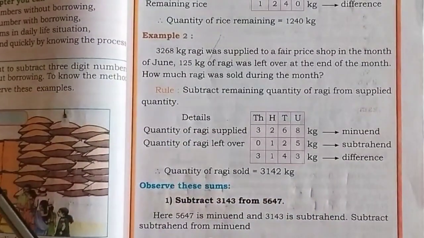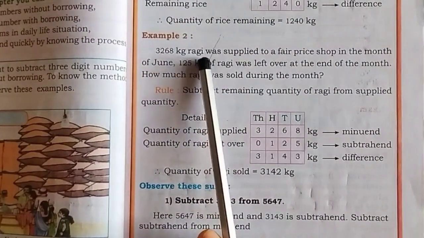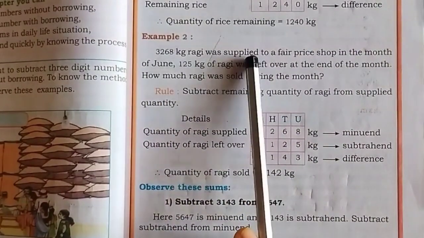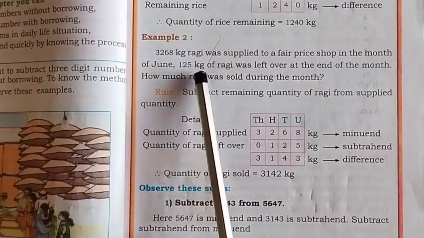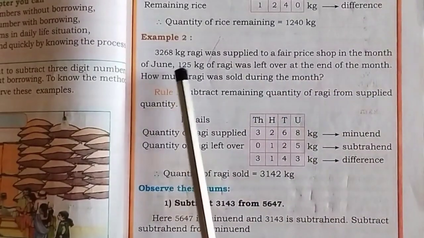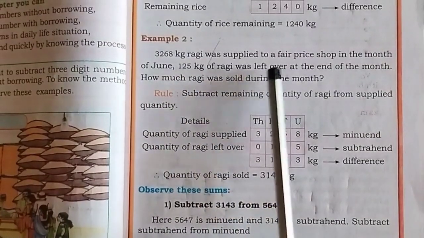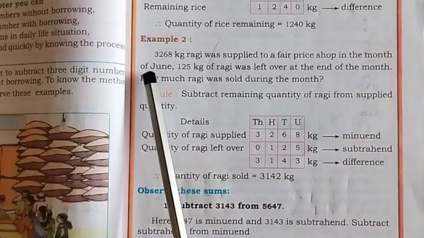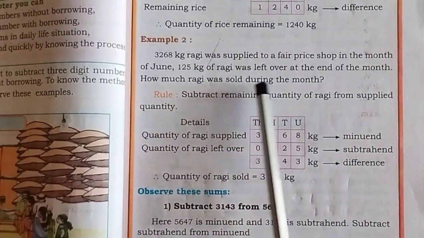Example 2. Example 1 we have finished. Example 2. 3,268 kg of ragi was supplied to a fair price shop in the month of June. So supplied how much? 3,268. 1,025 kg of ragi was left over at the end of the month. Only how much ragi is left over? 125 kg of ragi was left over, that is remaining in the shop, at the end of the month, that is June. How much ragi was sold during the month?